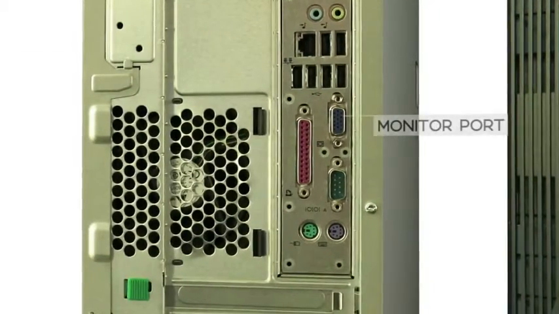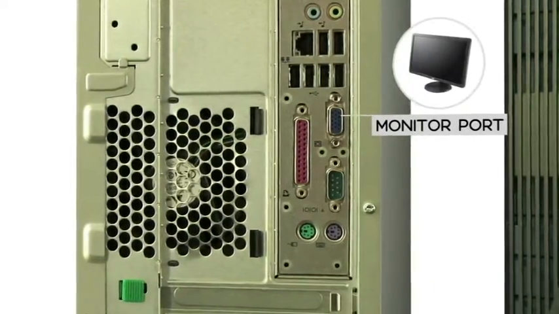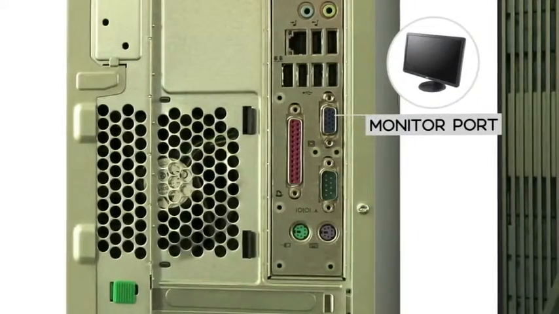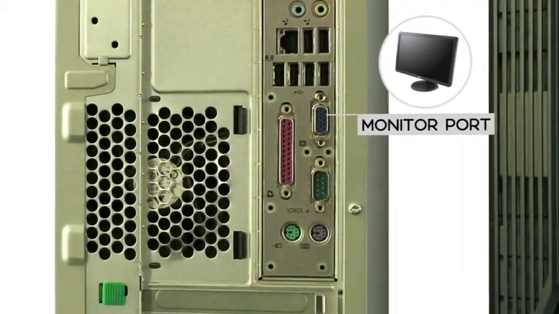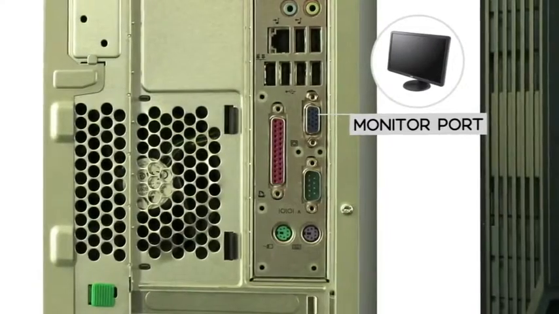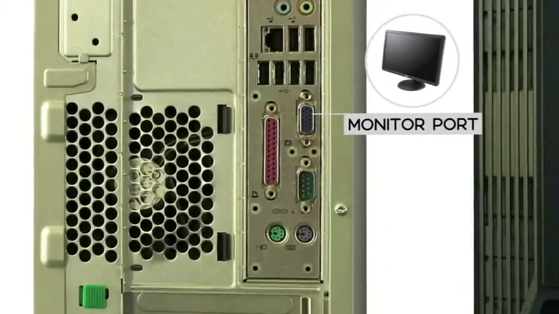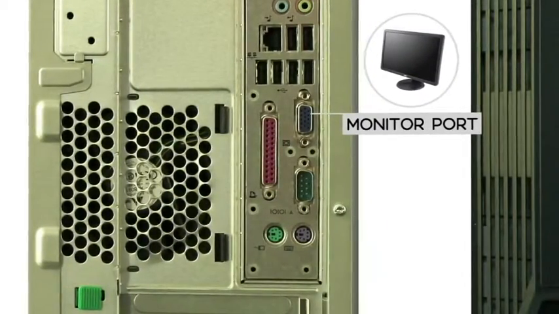You'll use your computer's monitor port to connect the monitor. There are many different types of monitor ports. This computer has a VGA port, but your computer may have a different kind, such as DVI or HDMI.